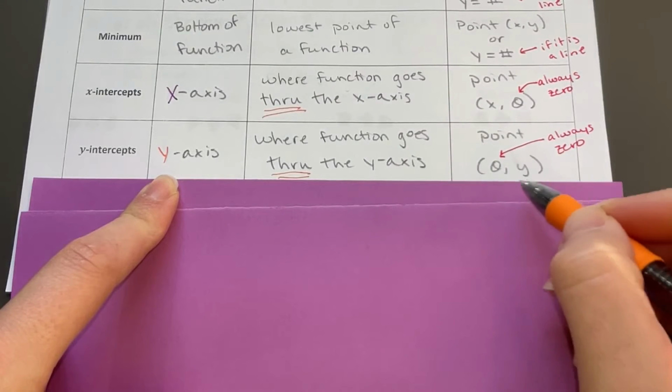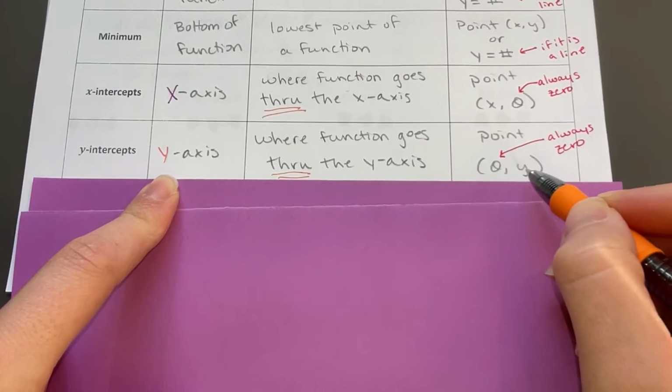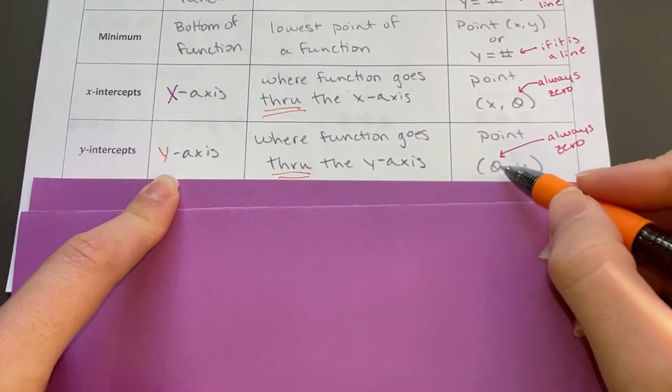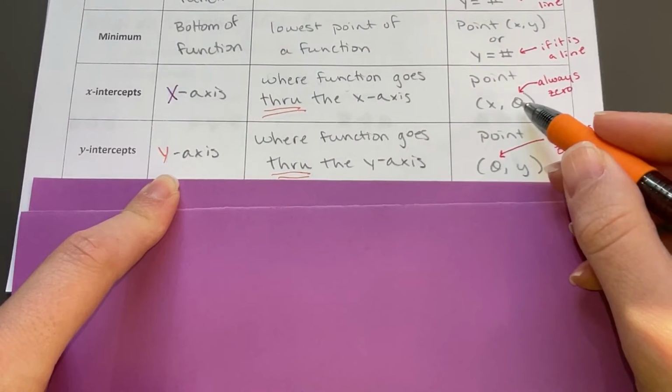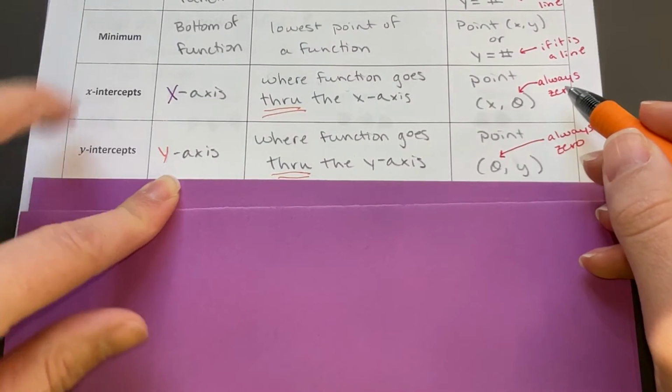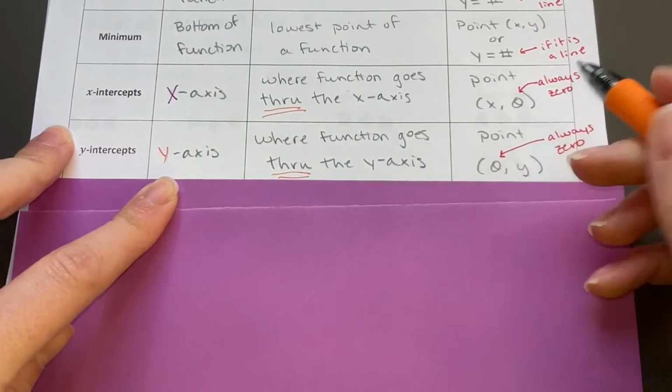So whatever number it's passing through at, that's what's going to replace this y. That 0, always going to be 0. This 0, always going to be a 0. And that's all again for x-intercepts and y-intercepts.